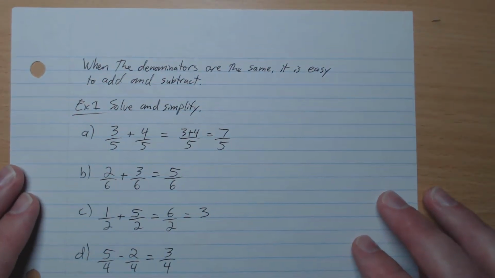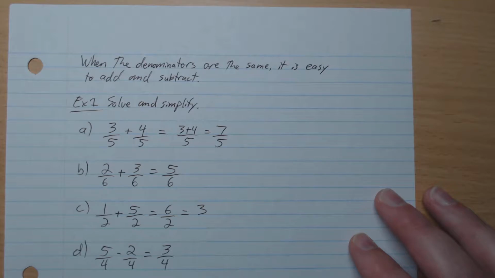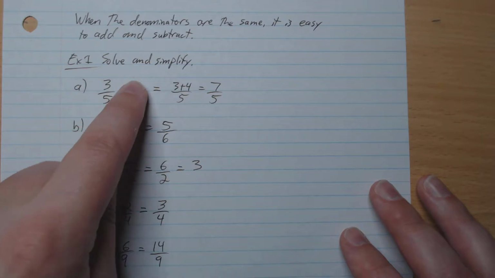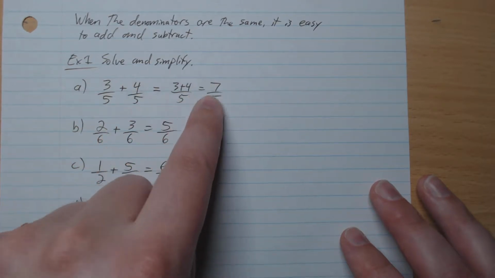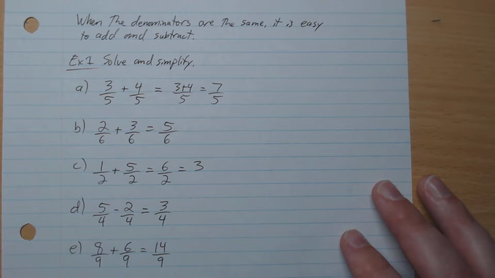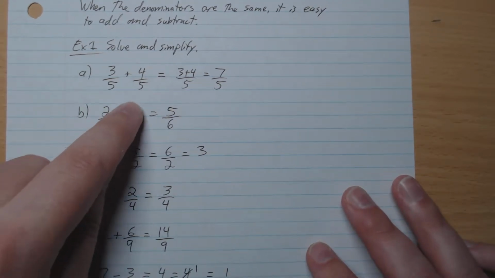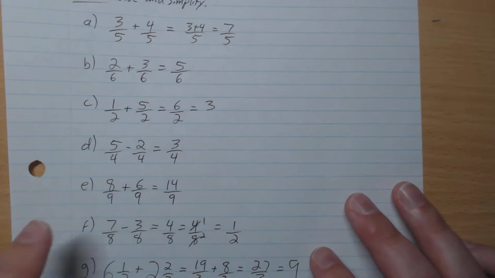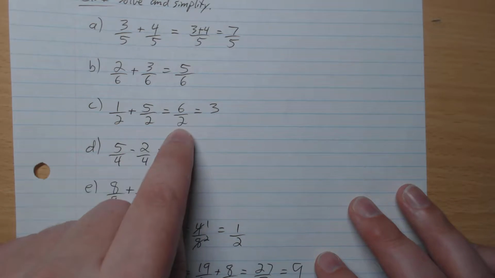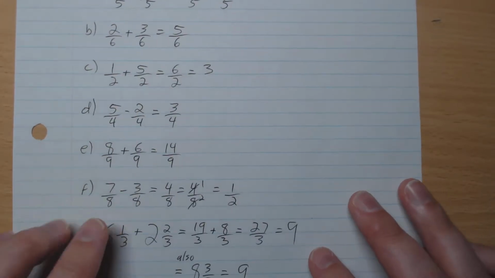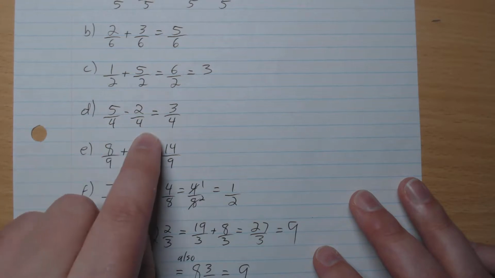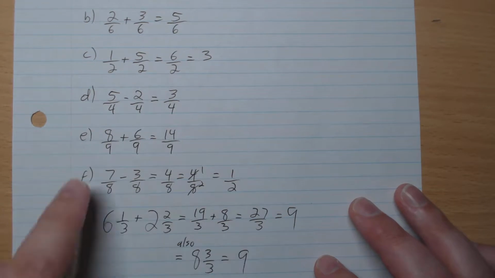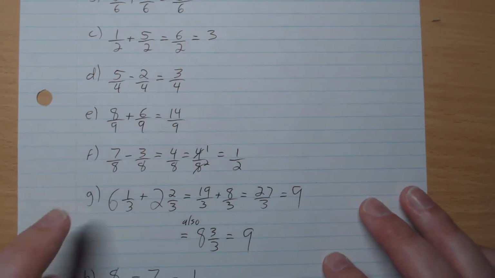So when the denominators are the same, the bottom of the fraction, it's easy to add and subtract. Very simple. 3 5th pieces plus 4 5th pieces gives us 7 5th pieces. 2 6th pieces plus 3 6th pieces is 5 6th pieces. So 1/2 plus 5/2 is 6/2, which reduces to 3. 5 quarter pieces minus 2 quarter pieces gives us 3 quarter pieces. So notice they're all the same size. It's very easy to perform addition and subtraction like this.